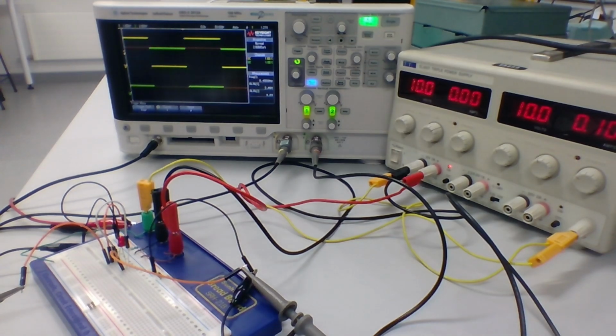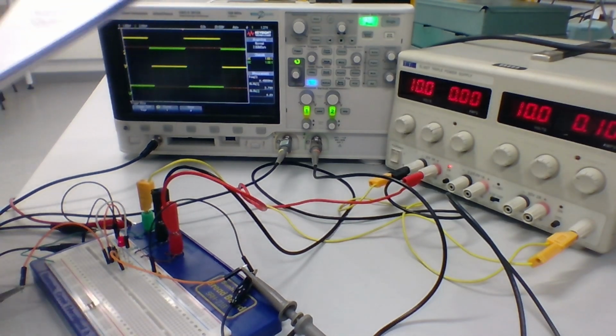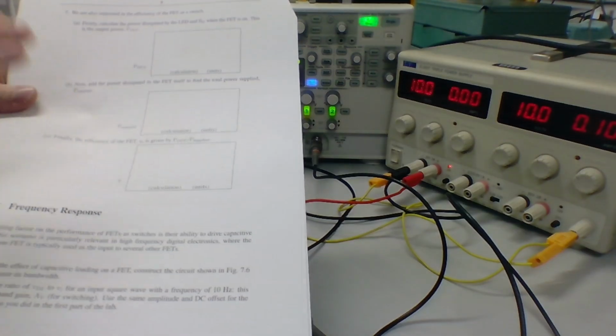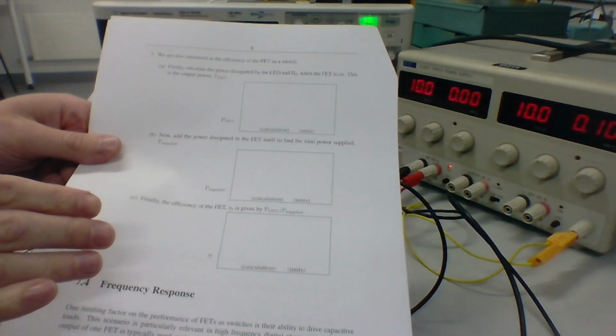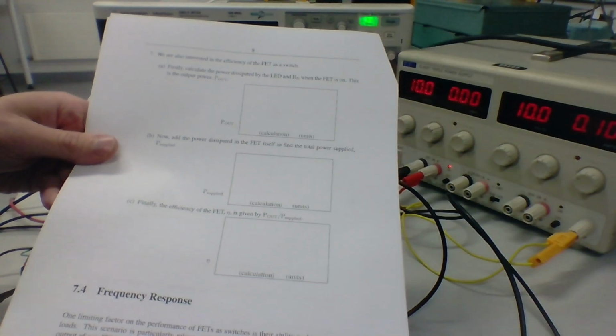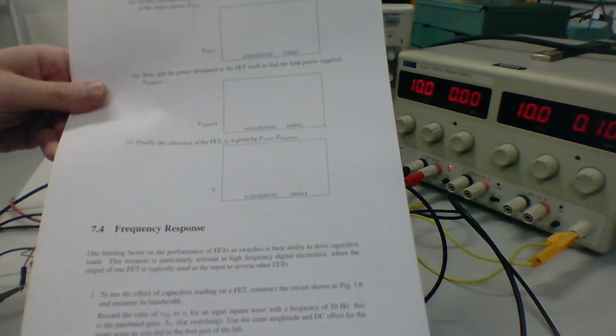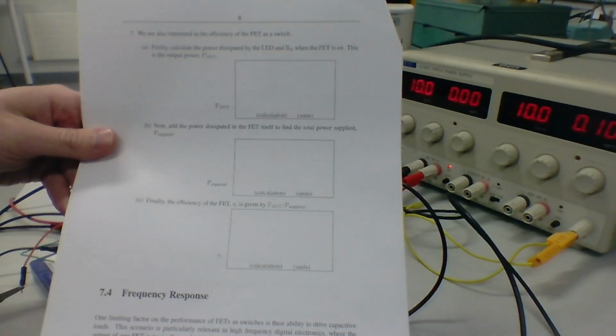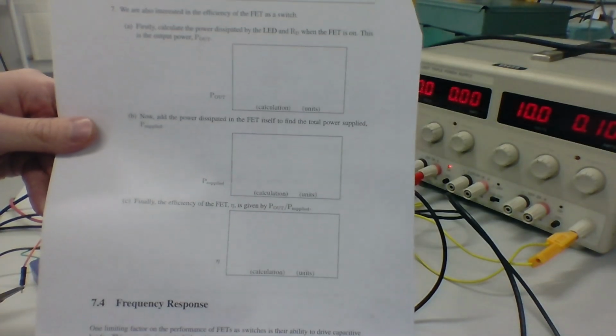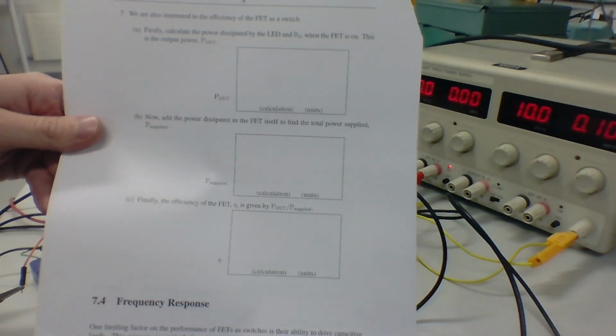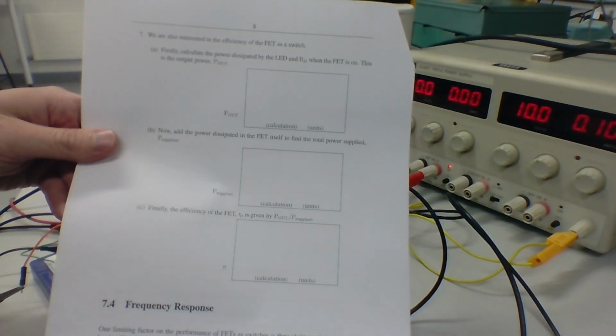We can also then think about the efficiency of this transistor operating as a switch. And we're going to do that by thinking about the power in this circuit. So the first thing we can do is calculate the power dissipated by both the LED and the drain resistor. Note that this is when the transistor is on. Remember, when it's off, nothing's really going to happen. There'll be no current flowing, and so there'll be no power dissipation.